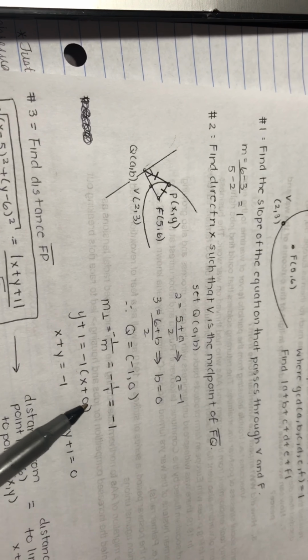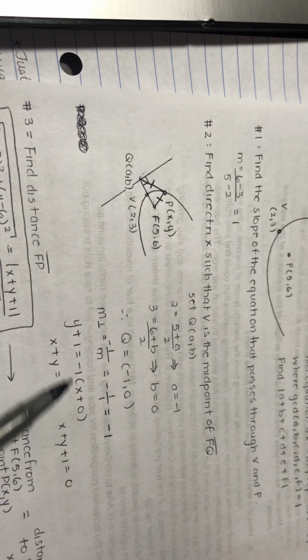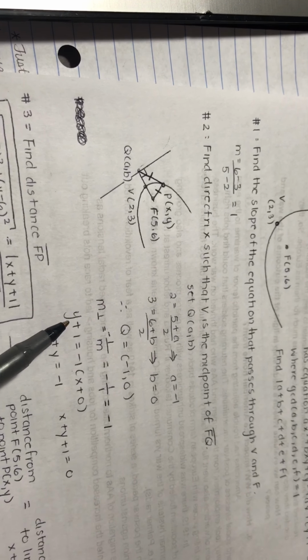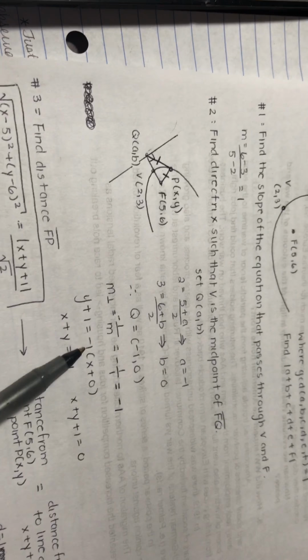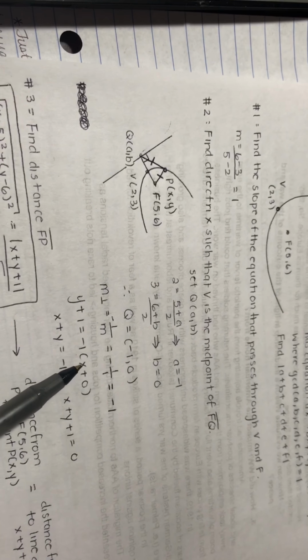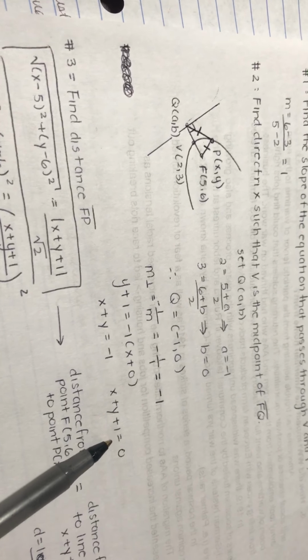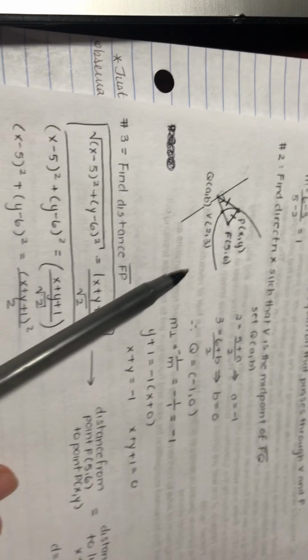So using the point-slope formula, we can find the equation of the directrix, which is y plus 1 equals -1 times (x plus 0), and we can simplify this equation to x plus y plus 1 equal to 0.